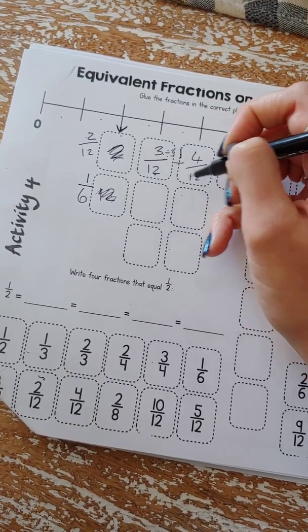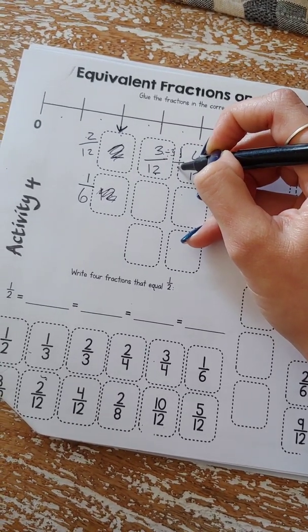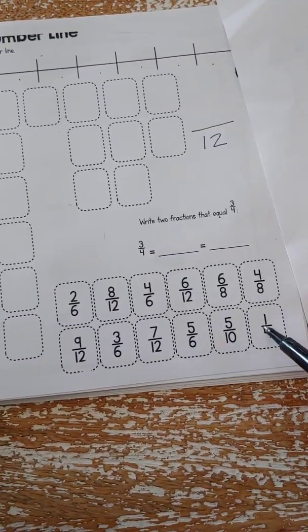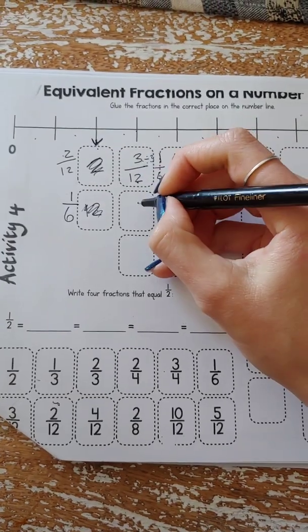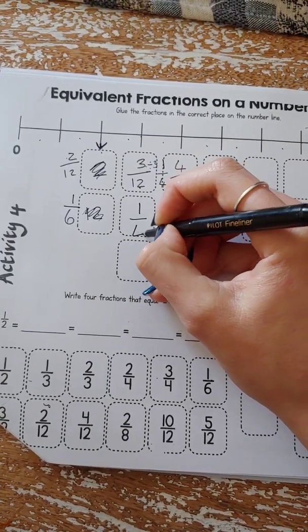And 12 divided by 3 is 4. Is there a quarter here? There is my quarter. So my quarter will go there. So just complete that number line. And if you don't know where something goes, leave it out. We can sort it out together in the classroom.